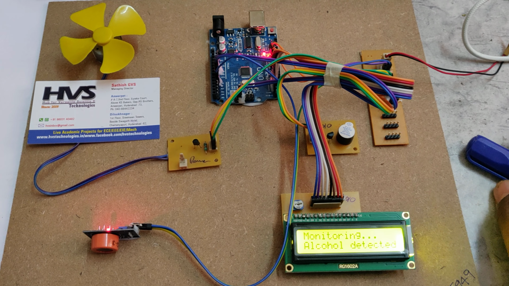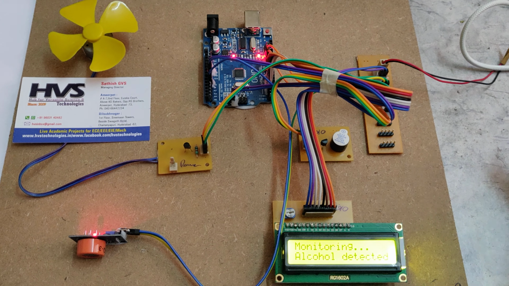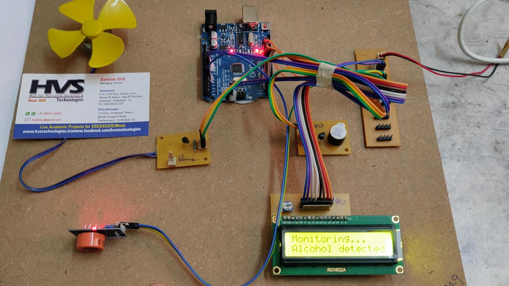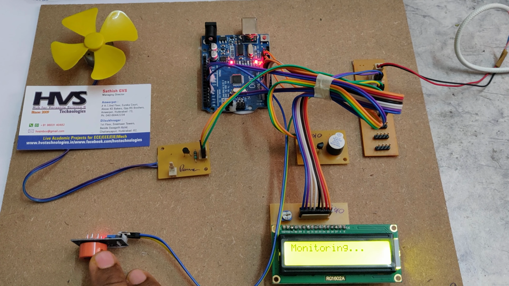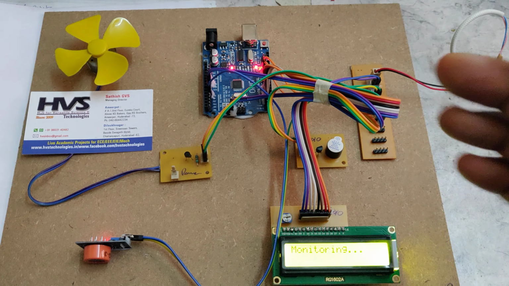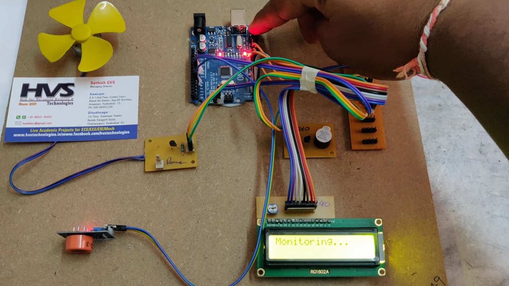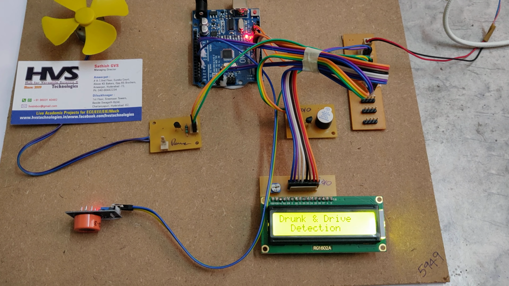So we can use a surgical spirit, or if you are able to use alcohol also, you can use the alcohol near this sensor. And after some time, when the air gets cleared, the alcohol sensor will detect the normal condition, and this system keeps the buzzer and motor in the off state only. If you want to reset that, just use this reset button to reset it.